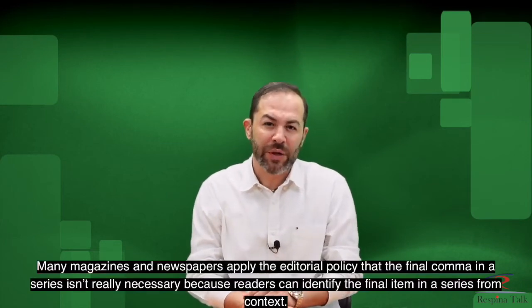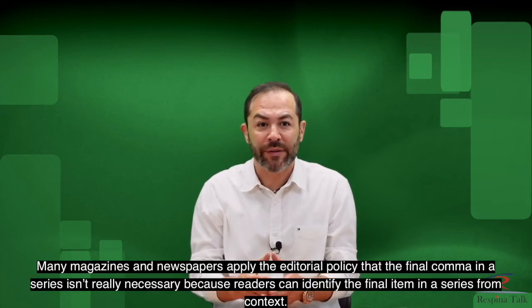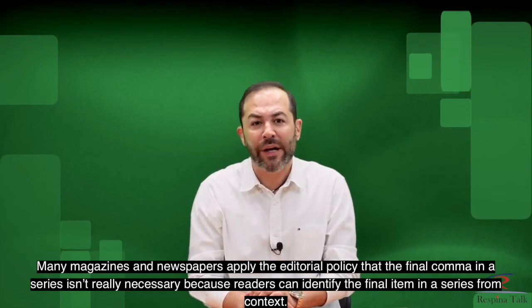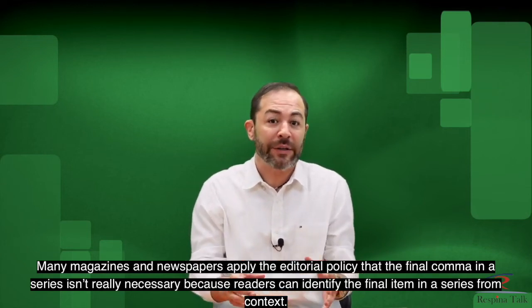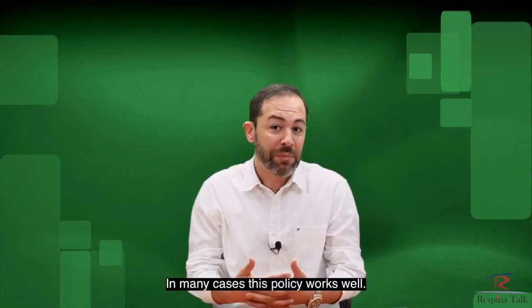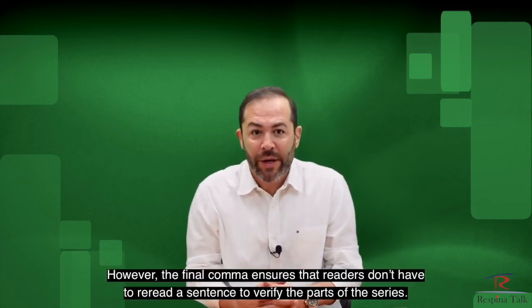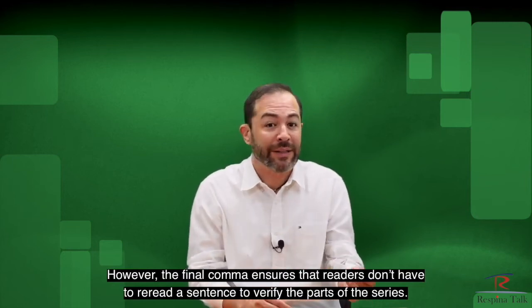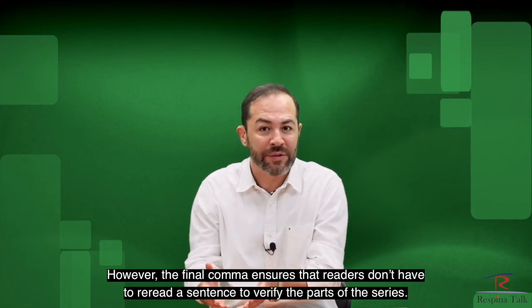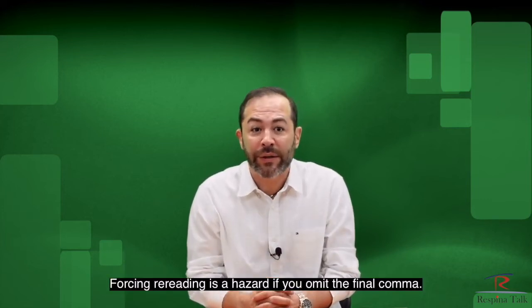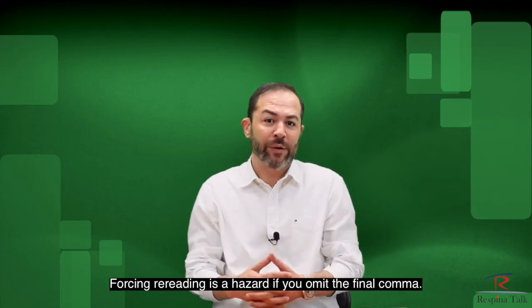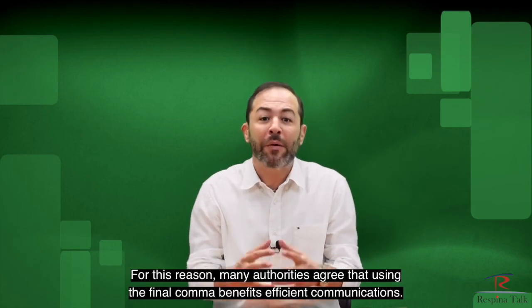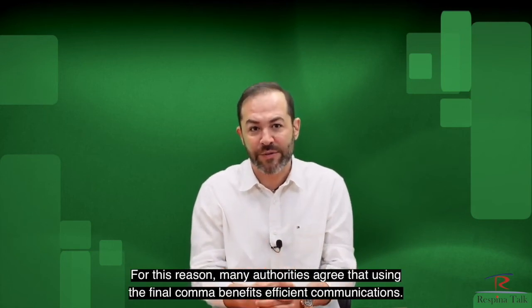Many magazines and newspapers apply the editorial policy that the final comma in a series isn't really necessary because readers can identify the final item in a series from context. In many cases, this policy works well. However, the final comma ensures that readers don't have to reread a sentence to verify the parts of the series. Forcing rereading is a hazard if you omit the final comma. For this reason, many authorities agree that using the final comma benefits efficient communications.